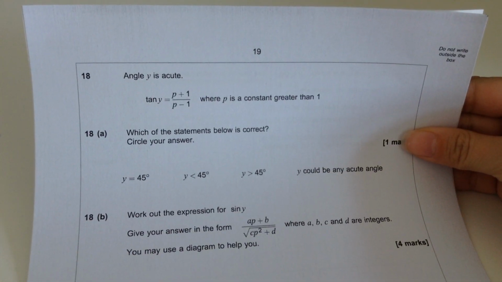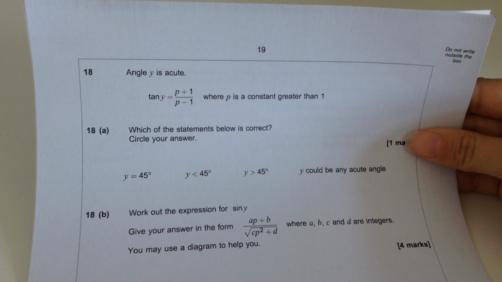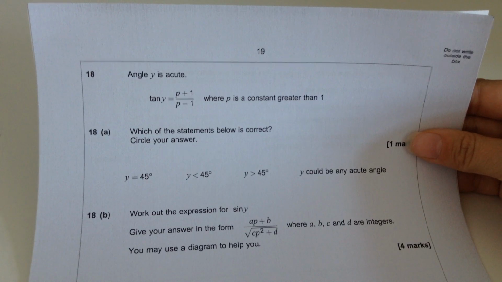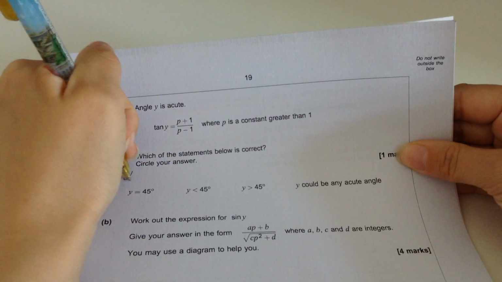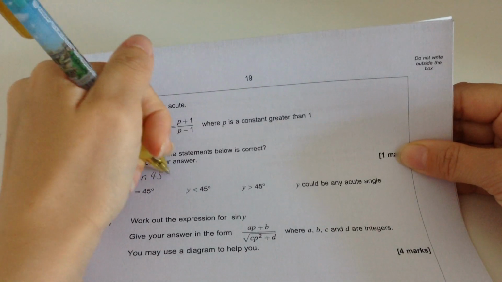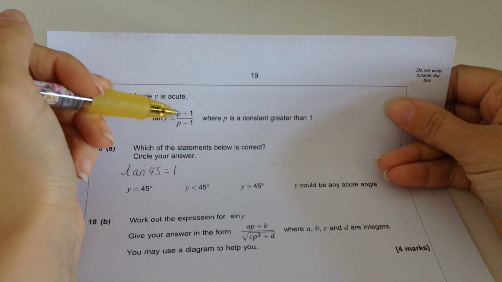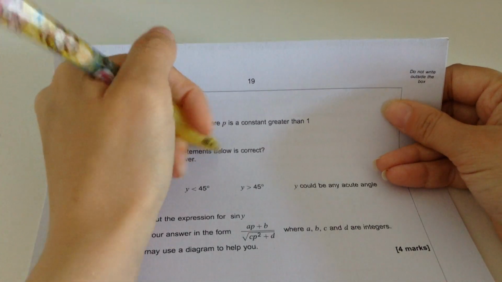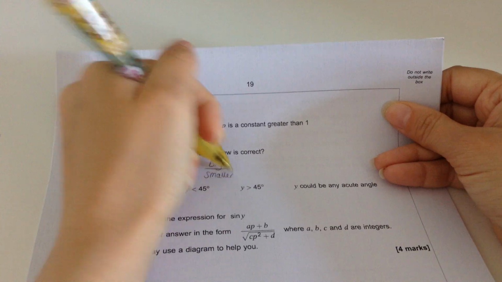Angle y is acute. Tan y equals p plus 1 over p minus 1, where p is greater than 1. Which of the statements is correct? Okay, now I know that tan of 45 equals 1. Here, the numerator is bigger than the denominator, so it's a bigger number over a smaller number.